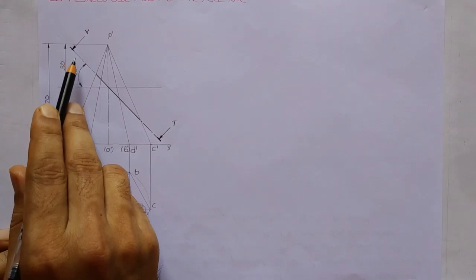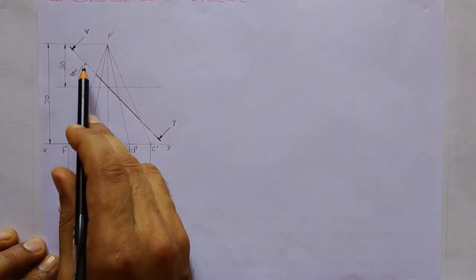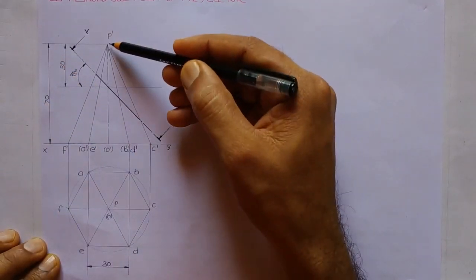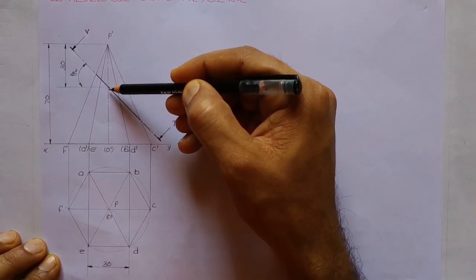So we have drawn the section plane. It is inclined at an angle of 45 degree and it is passing through a point 30 mm below the apex.